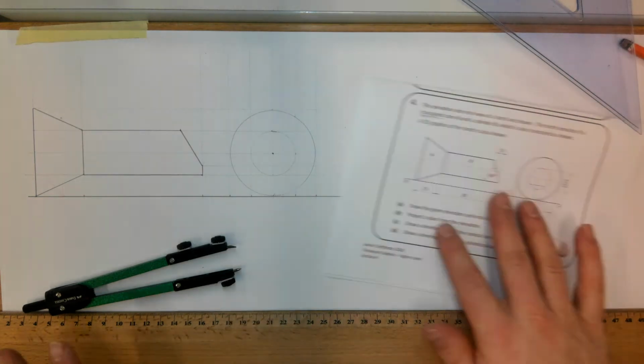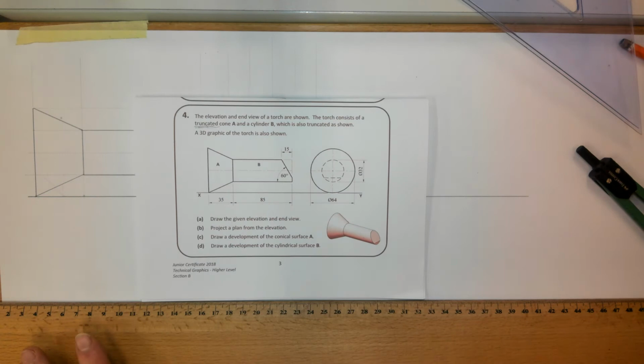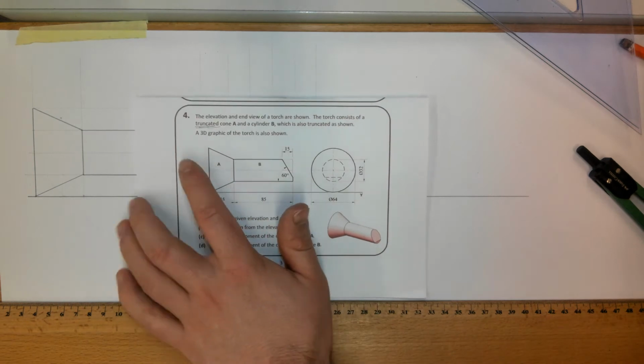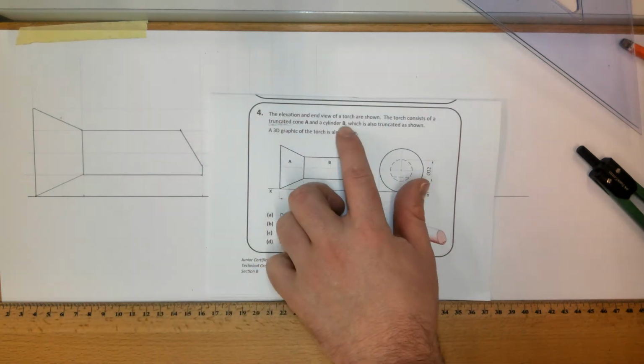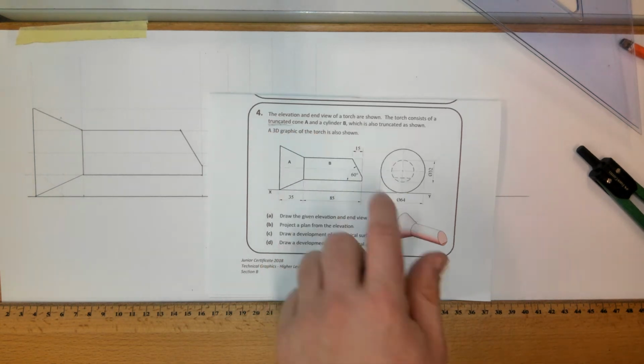So this is 2018 Section B question 4. The elevation and end view of a torch are shown. The torch consists of a truncated cone A, so that's a cut cone, and a cylinder that's truncated there at 60 degrees. A 3D graphic is also shown.